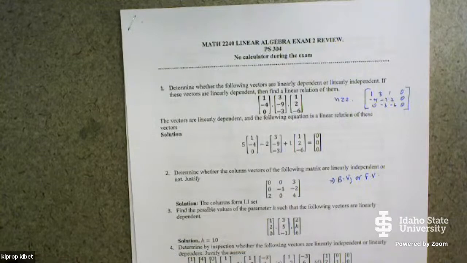Okay, number 3. Find the possible values of H such that the following vectors are linearly dependent. Did I give you something like this in your exam? I don't think so. It's something similar. We did have to pick out variables. I remember it was about whether there was one, none, or many solutions, which goes hand in hand with linear independence and dependence too. Yeah, kind of did it.